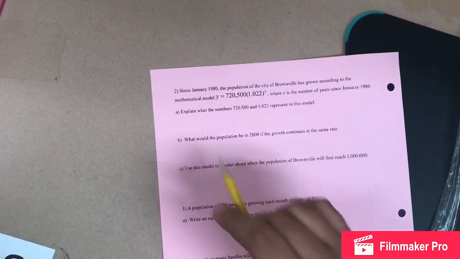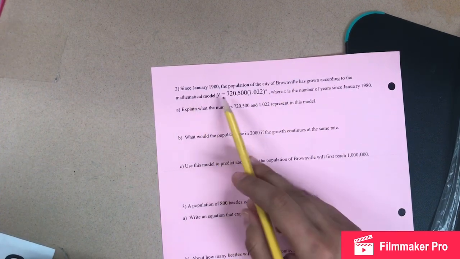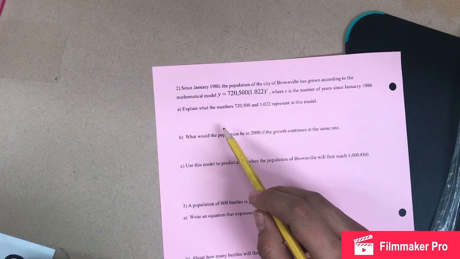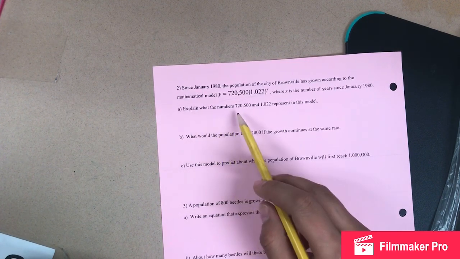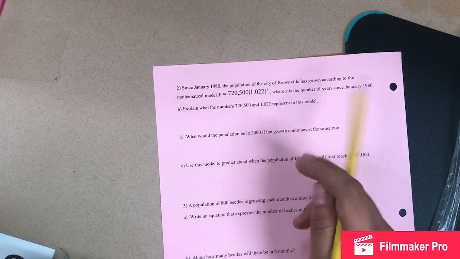So number 2: since January 1980, the population of the city of Brownsville has grown according to the mathematical model where they have this exponential equation, where x is the number of years since January 1980. Explain what the numbers 720,500 and 1.022 represent in this model.